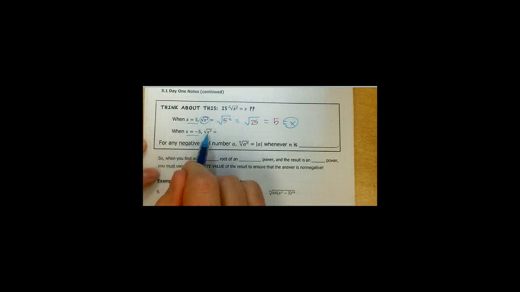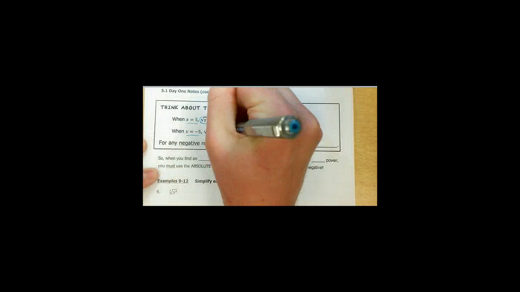That's a true statement. But what if x is equal to negative 5? Well, in this case, if you take the square root of x squared, that would be the same thing as the square root of negative 5 squared. Negative 5 squared is positive 25, so that gives you radical 25, which is equivalent to 5.